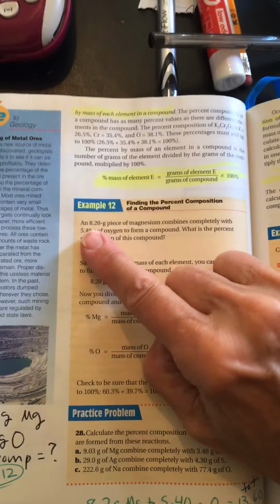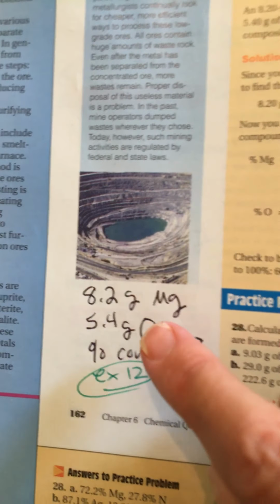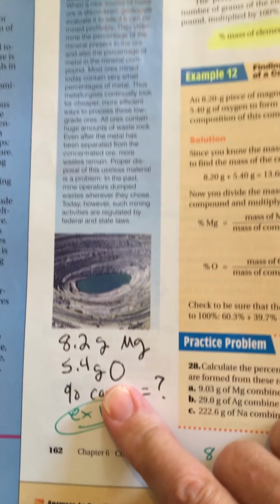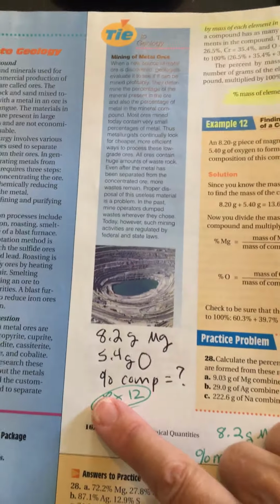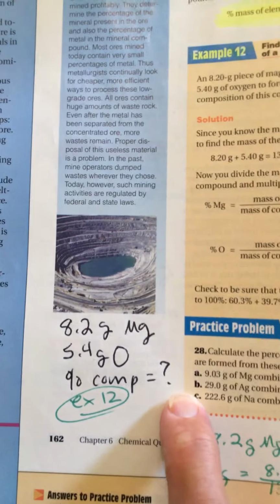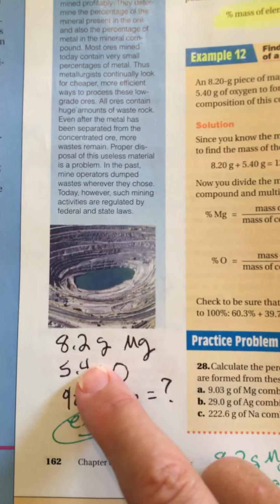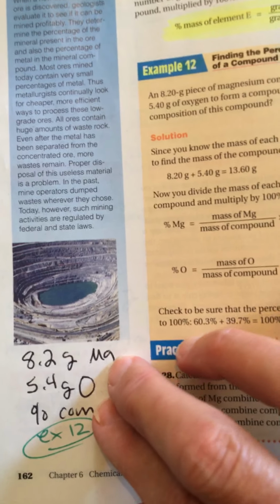Example 12. An 8.2 gram piece of magnesium, so I'll write down 8.2 grams magnesium, combines completely with 5.4 grams of oxygen, wrote that down, to form a compound. What is the percent composition? Percent composition equals what? Okay, how do you do this? Well, the first thing you've got to do is know the total of how much these are together. And it's because we have the law of conservation of mass.